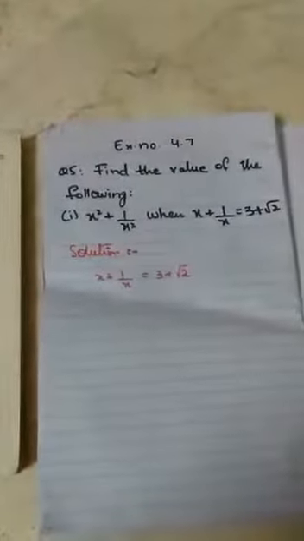Now by squaring both sides, we get: x plus 1 upon x whole square is expanded into x square plus 2 into x into 1 upon x, plus 1 upon x whole square.